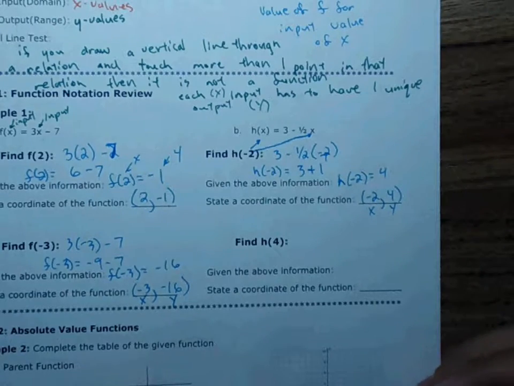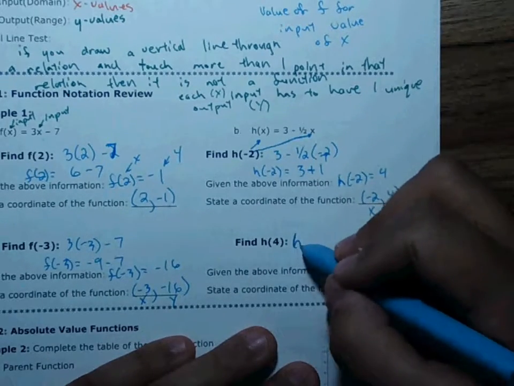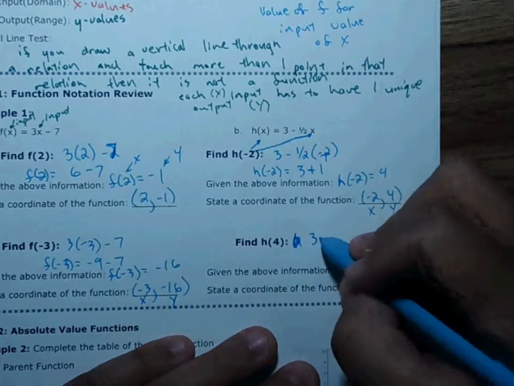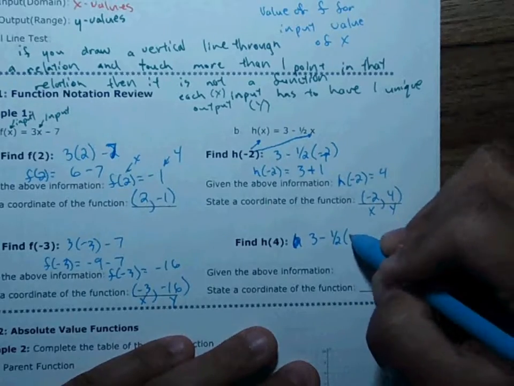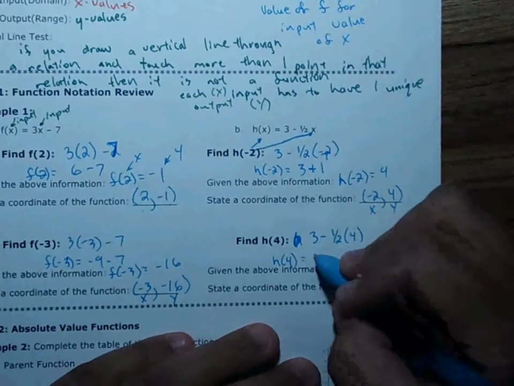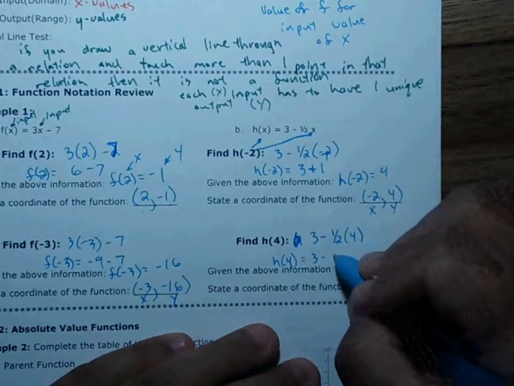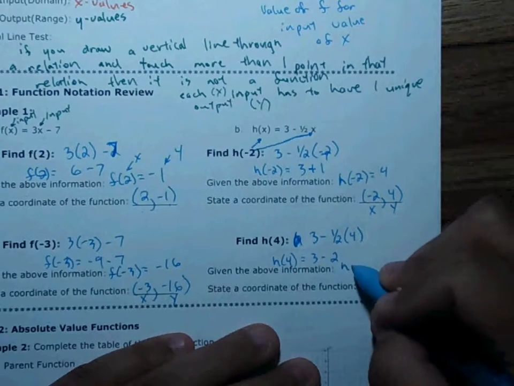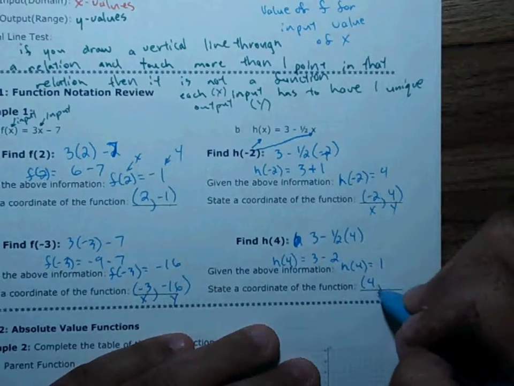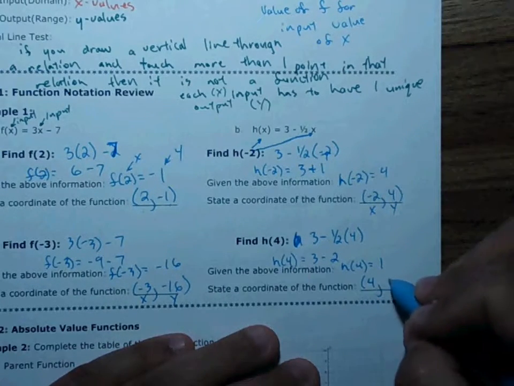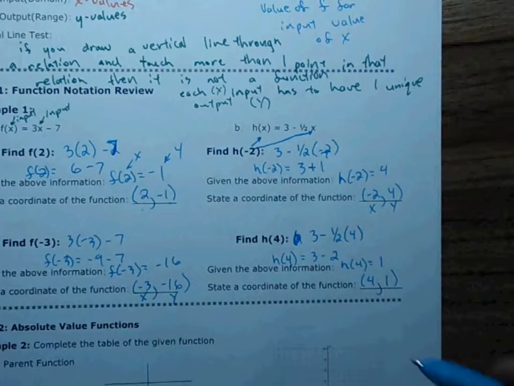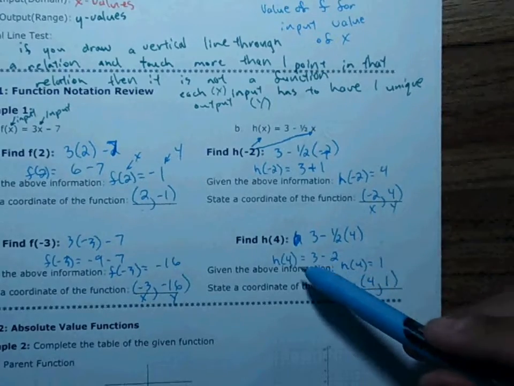And then I have one more example where we have h of 4 is equal to 3 minus 1/2, and then you plug in a 4 for your x value. So h of 4 is equal to 3 minus 1/2 times 4, which is 2. It means that h of 4 is equal to 1. So this will be your x value of 4, which is your input, and it gives you an output of 1. So whenever you're trying to evaluate a function and they give you a number in parentheses, they're basically telling you that you're going to plug in that value for x.